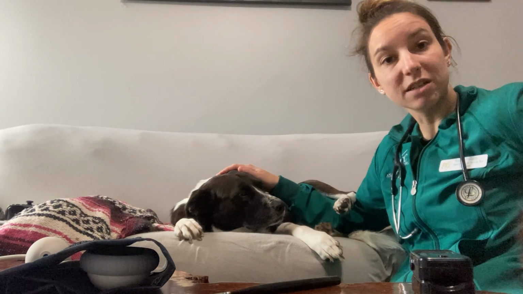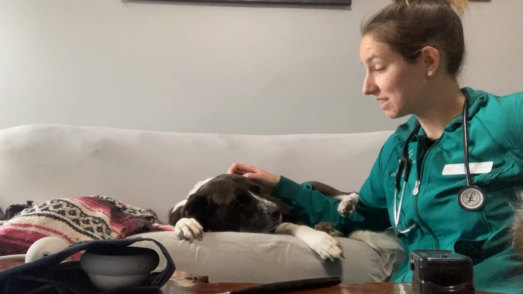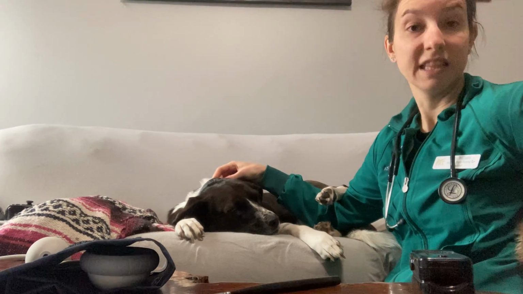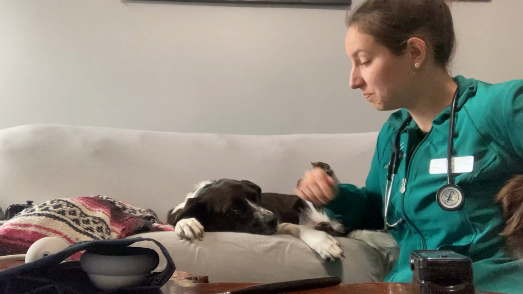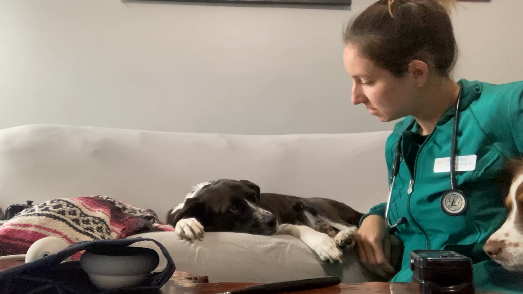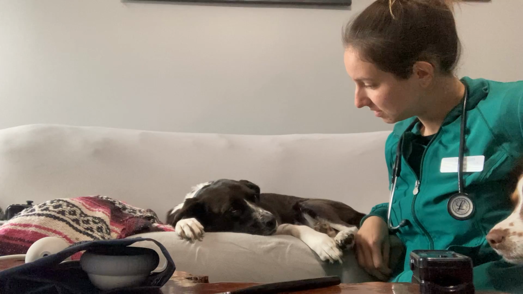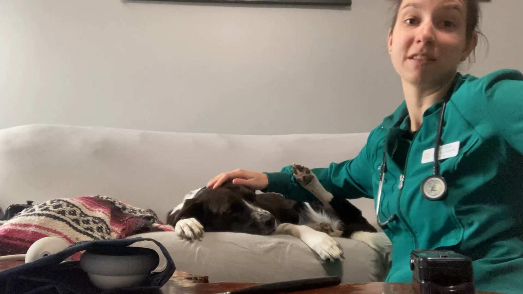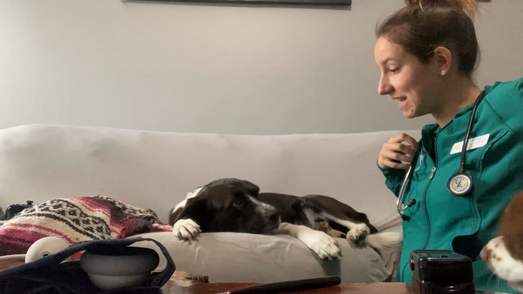Once I've introduced myself, I'm going to verify that I have the correct client. Just like before, Sadie has her collar. I can look and see that the name on the collar says Sadie. Sadie. Sadie. She's fully flopped. Normally when I call her, she perks up and makes eye contact with me. Sadie. Yes. Okay, so I have verified that I have the right client. This is in fact Sadie.